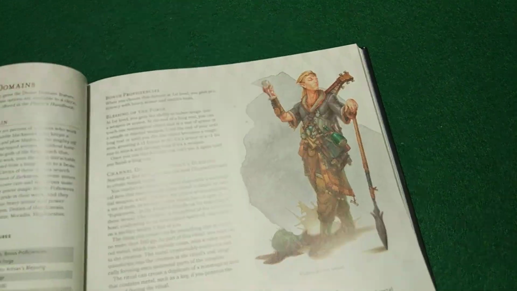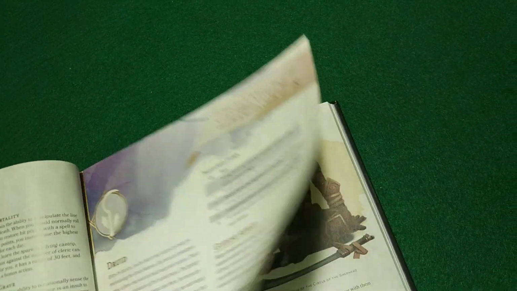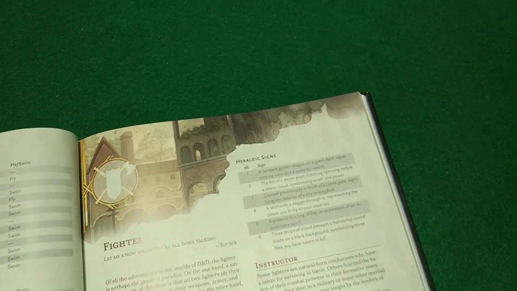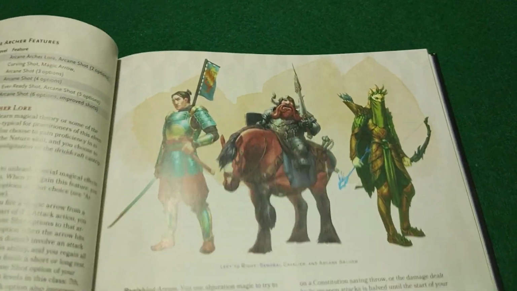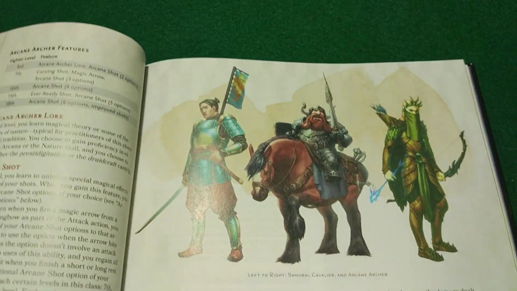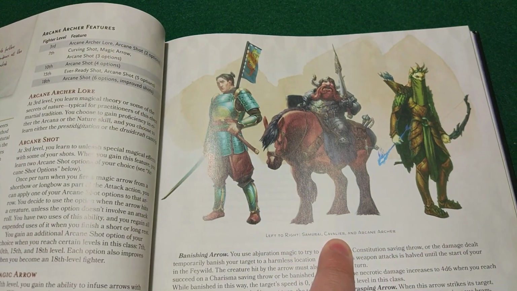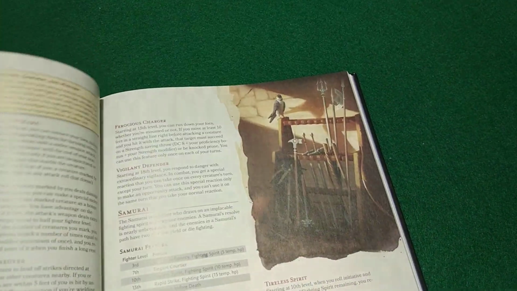Clerics. Clerics only have 2 subclasses, most of them have 3 subclasses. Druid, Fighter, which is different from Barbarian. As Fighter, for example, we have 3 subclasses: Samurai, Cavalier, and Arcane Archer.